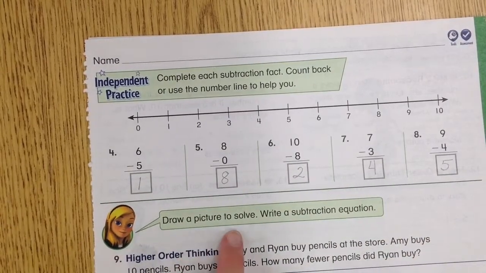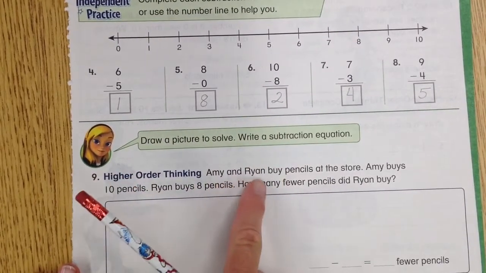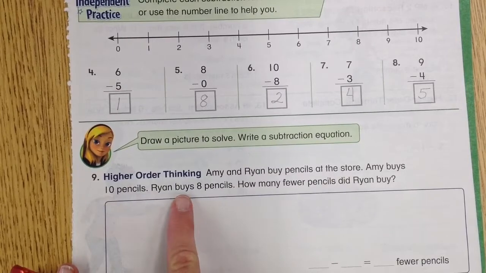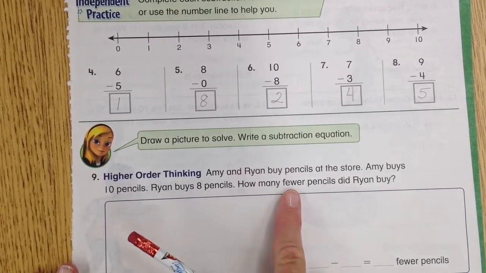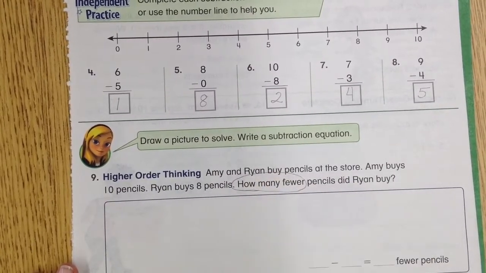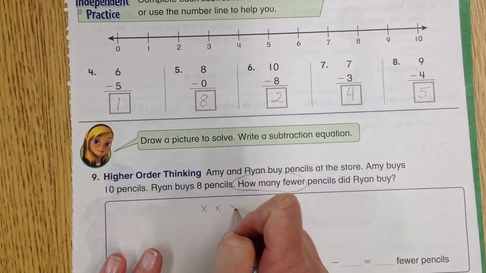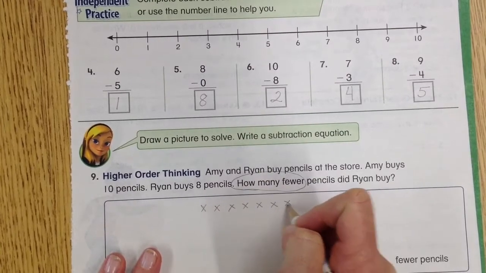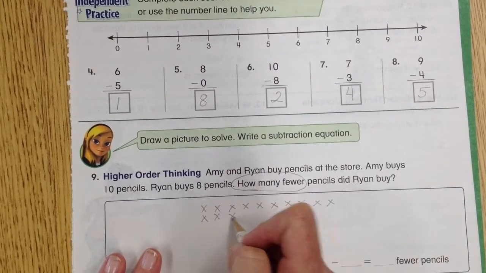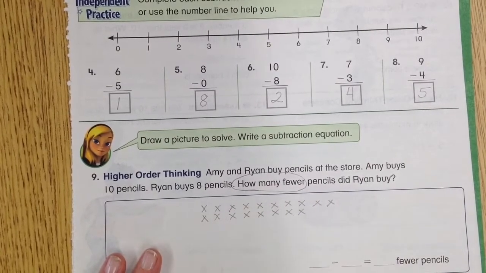Number 9 says, draw a picture to solve, write a subtraction equation. Amy and Ryan buy pencils at the store. Amy buys 10 pencils. Ryan buys 8 pencils. How many fewer pencils did Ryan buy? Well, when I see how many fewer, I think about putting them in rows. So I'm going to have 10 pencils, 1, 2, 3, 4, 5, 6, 7, 8, 9, 10. And Ryan has 8. 1, 2, 3, 4, 5, 6, 7, 8. And I'm going to look to see what's the difference.